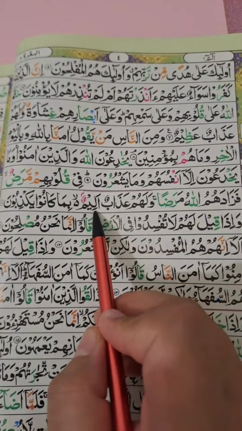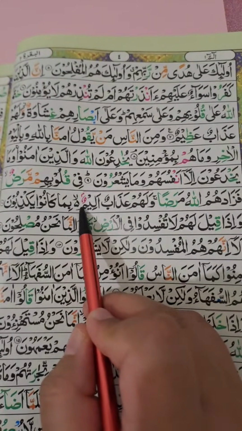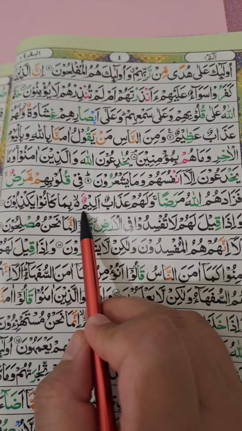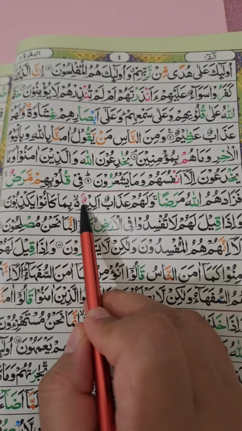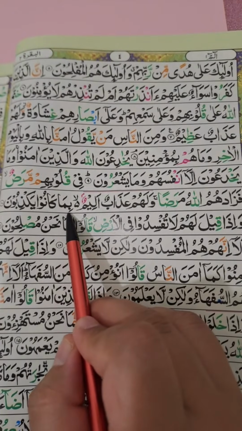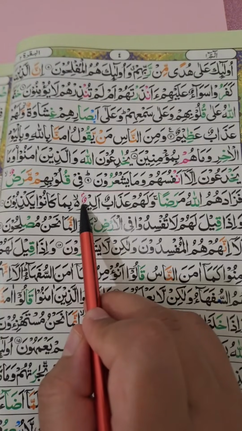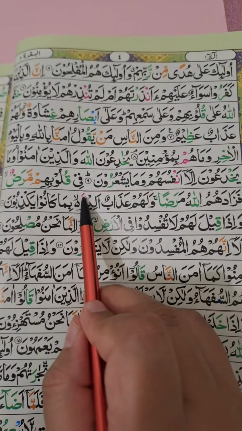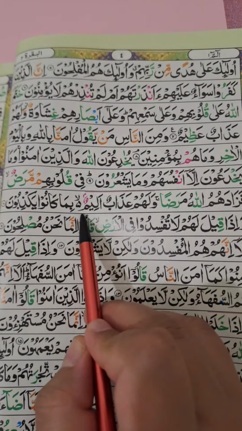Then you have the word alimum bima. This is iqlab. Iqlab means to change or to replace. So after tanween, like two fatha, two kasra, two dhamma, which you also call two zabar, two zayr, two pesh, or after noon sakin, if you see the letter ba, like the next word is starting with the letter ba, what you do is replace the sound of such tanween or noon sakin with meem. So instead of saying alimun, I will say alimum bima.